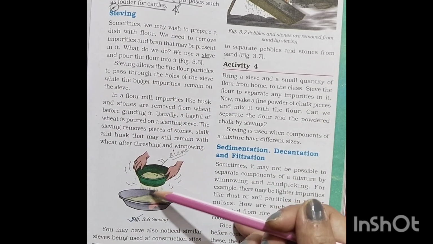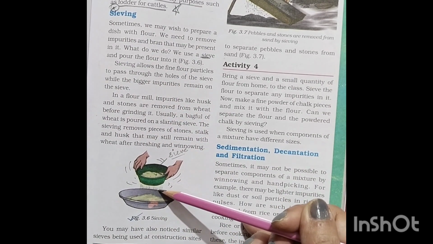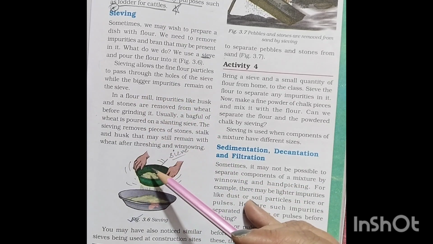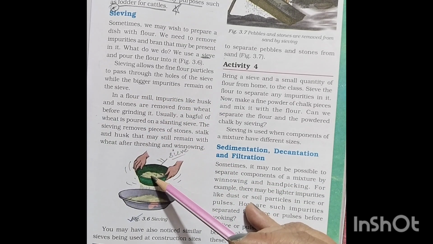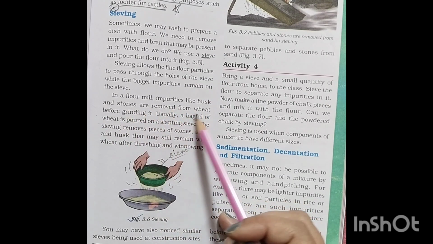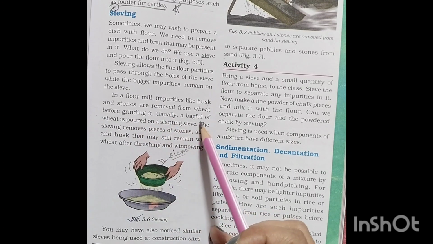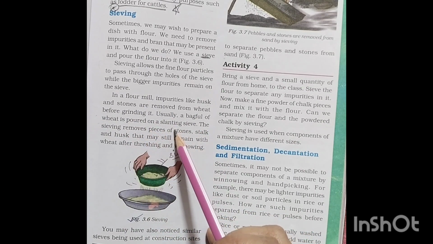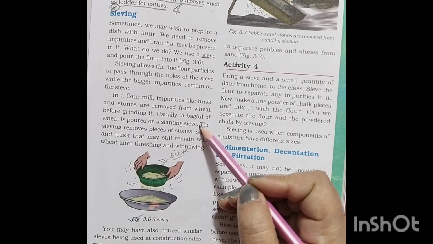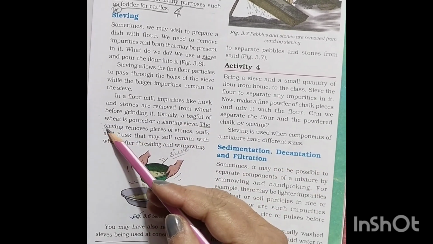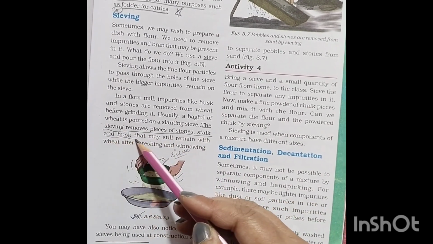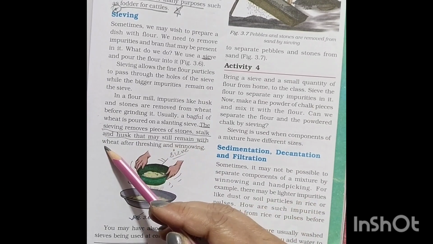Now, sieving allows the fine flour particles to pass through the holes. Look here, the fine particles are passing through the holes, right? While the bigger impurities remain on the sieve. Clear? In a flour mill, impurities like husk and stones are removed from wheat before grinding it. Usually a bag full of wheat is poured on a slanting sieve. The sieving removes pieces of stones. Very important function again.